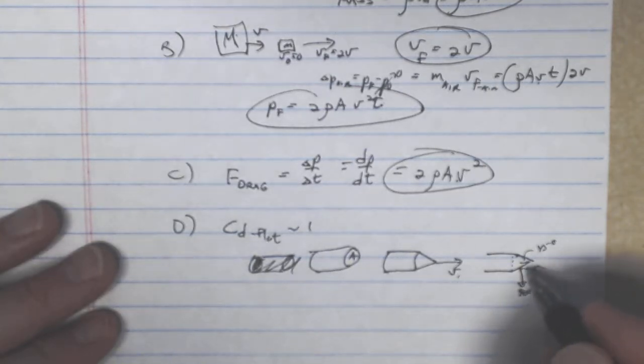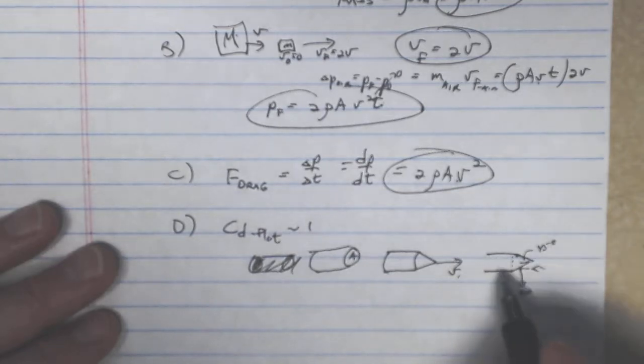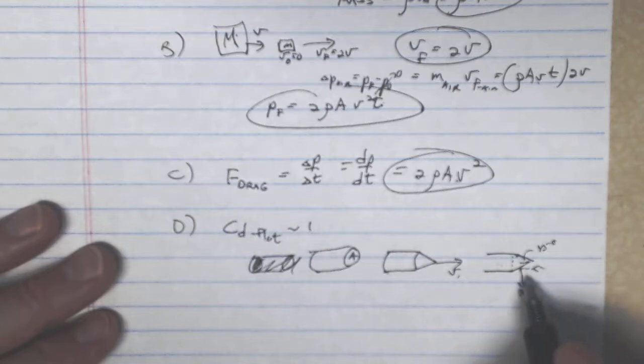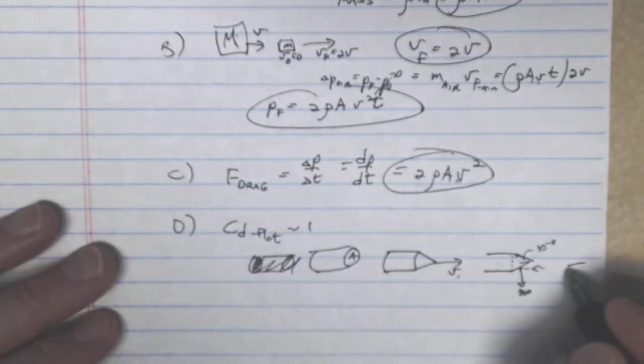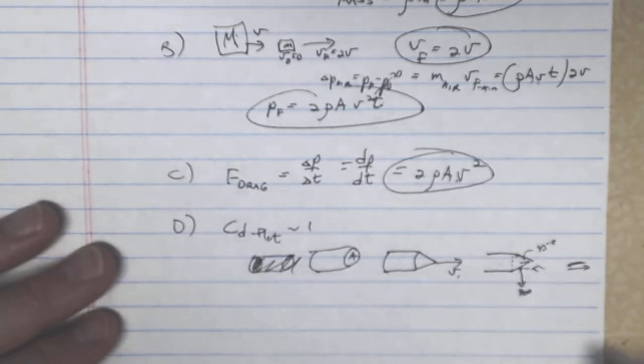Angle in equals angle out. We've actually done some of this in 2D collisions. From the reference frame of the cylinder, the same thing's going to happen. You're going to deflect it by 90 degrees instead of having it bounce in and straight back out, as we had for a flat end.